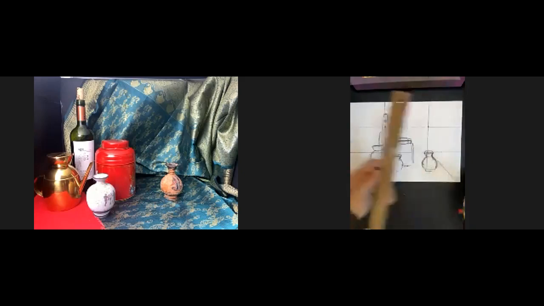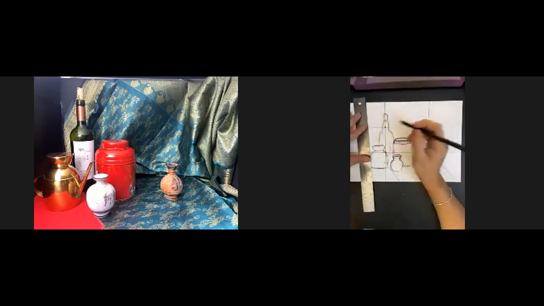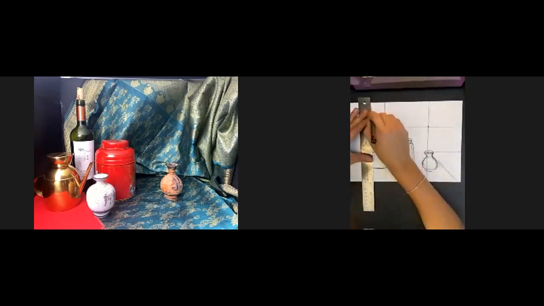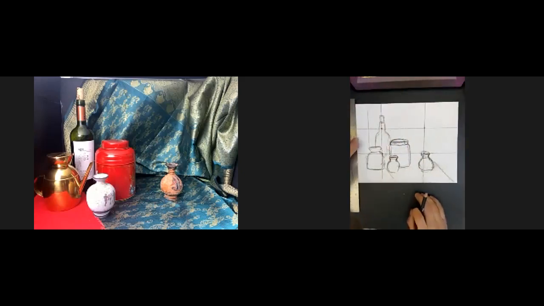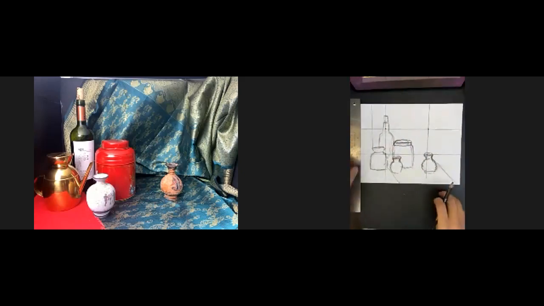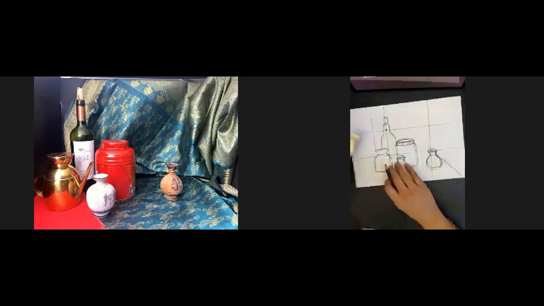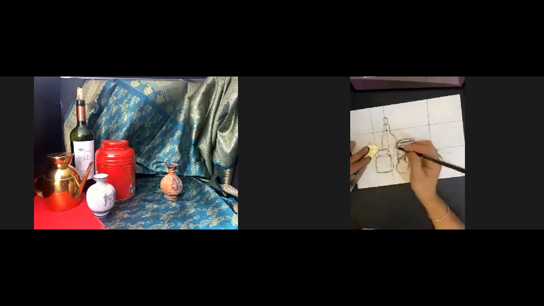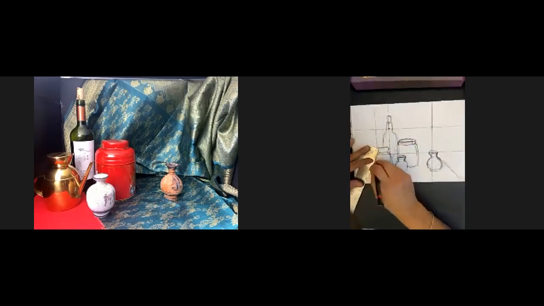If you look by the wine bottle, there's that line that goes straight down. Let's go ahead and draw that line. And now let's draw a line down here. You guys can see.